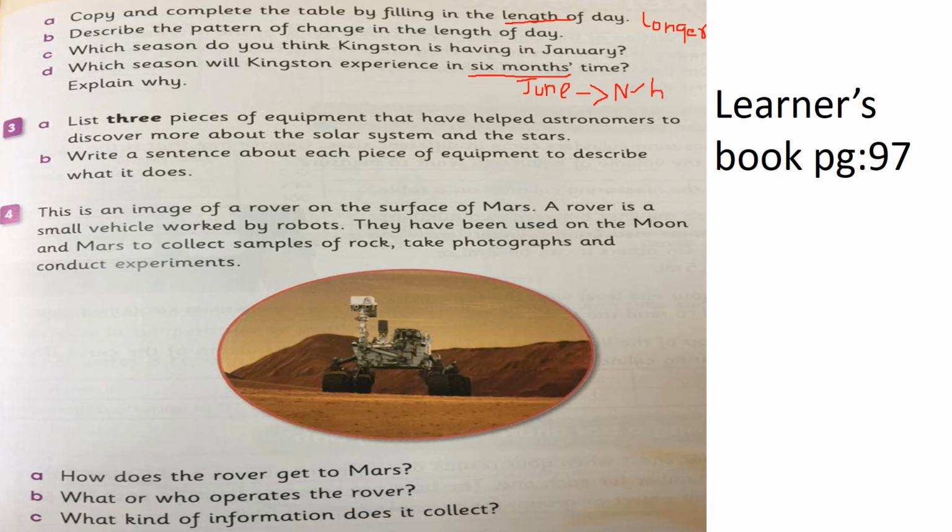Question number 3 lists 3 pieces of equipment that have helped astronomers to discover more about the solar system and the stars.